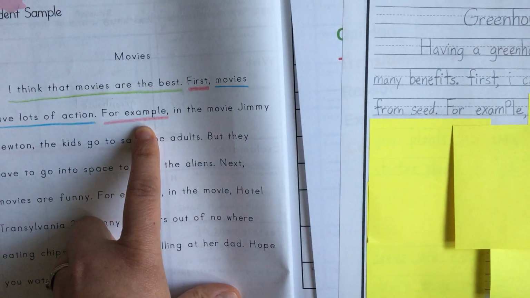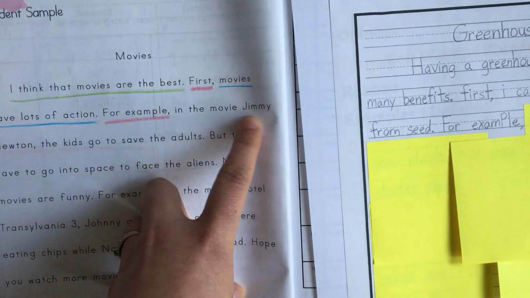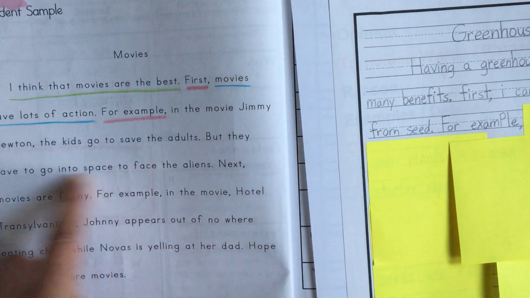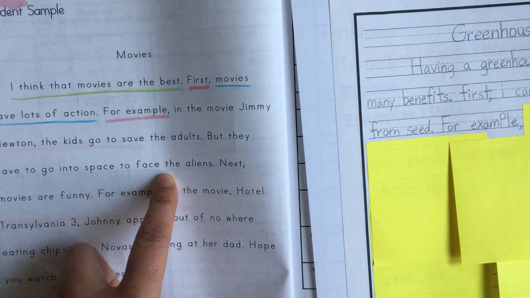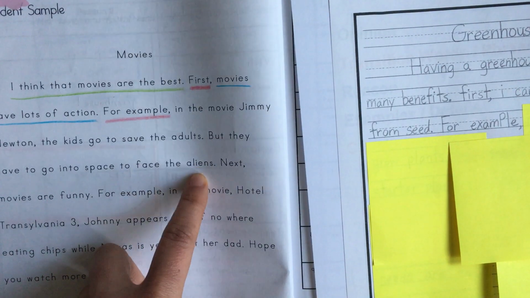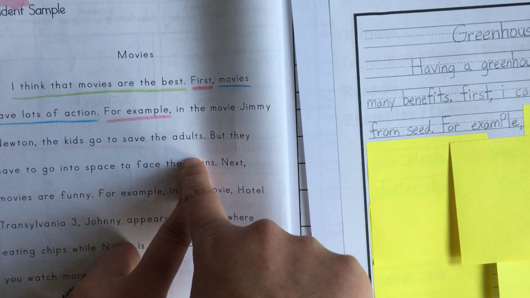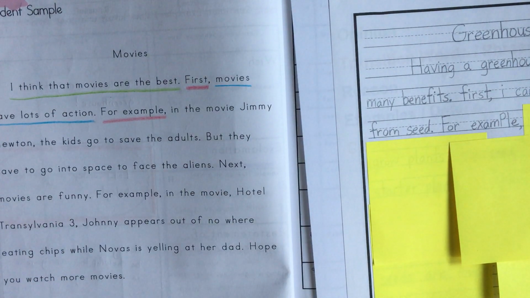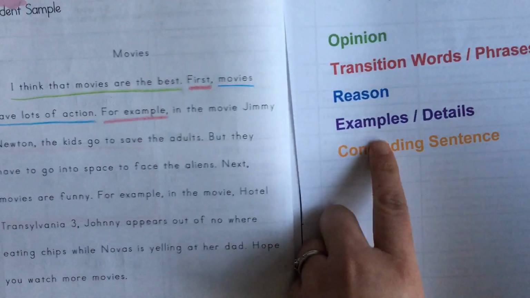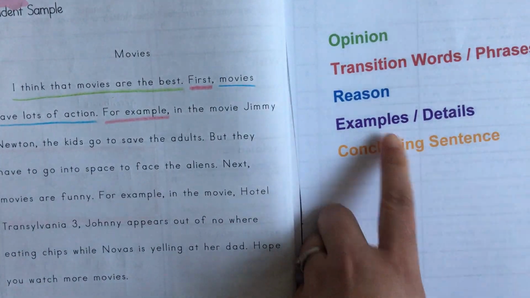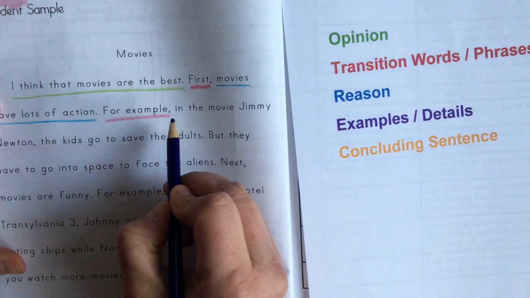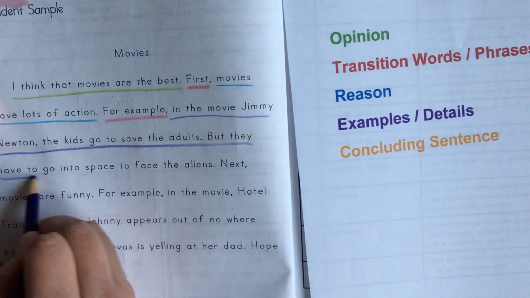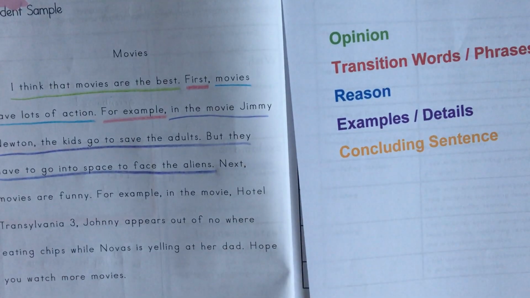Okay, matches. For example, in the movie Jimmy Neutron, the kids go to save the adults, but they have to go into space to face the aliens. Okay, that's an example of some action in the movie Jimmy Neutron. That is an example. I want to underline in purple. In the movie Jimmy Neutron, the kids go to save the adults, but they have to go into space to face the aliens.